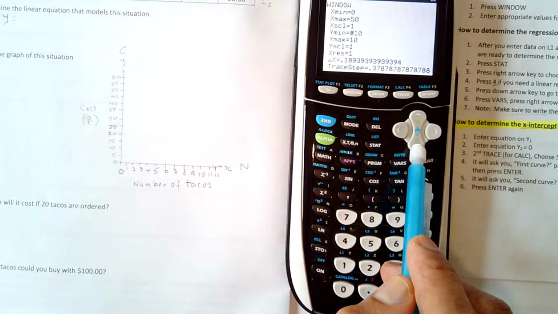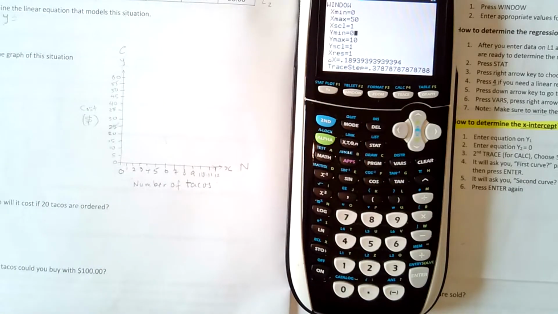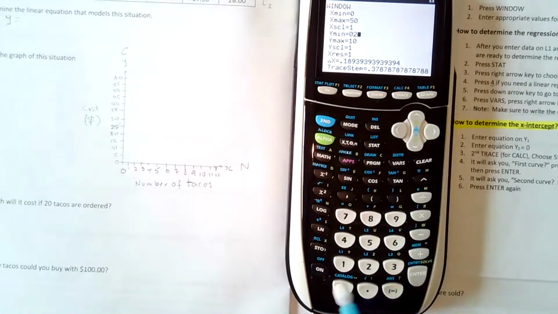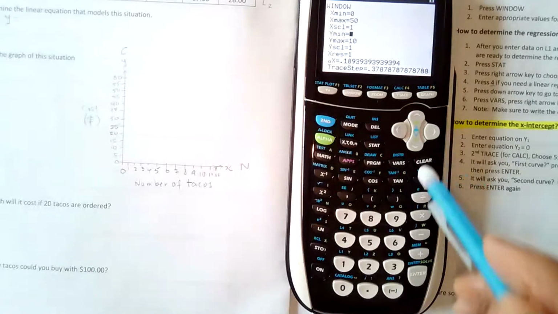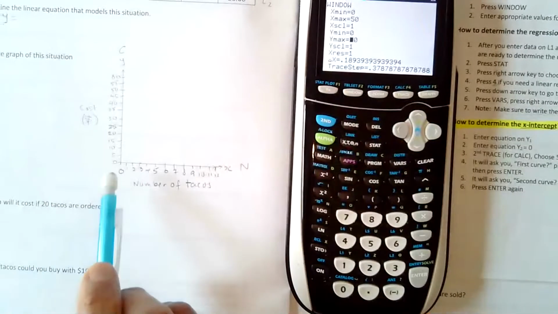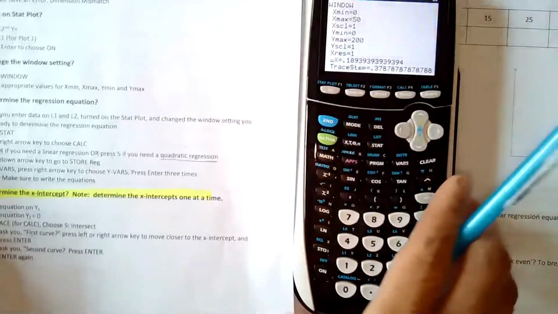Now my cost, which is your Y minimum, go to Y minimum. Leave the scale as 1. Y minimum is 0: you buy no tacos, you spend no money. I have $60 here. Let's make it $200, since I want to spend $200 on tacos. Oh, sorry, the Y minimum should be 0. I didn't move over. And Y maximum should be 200.